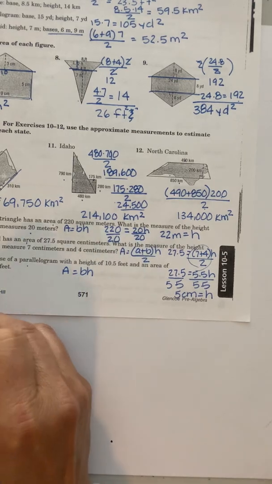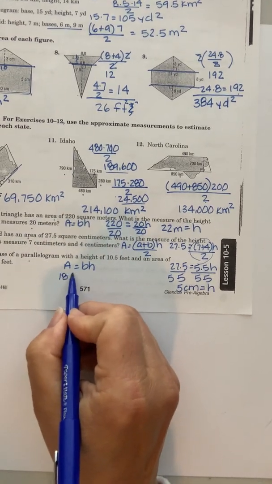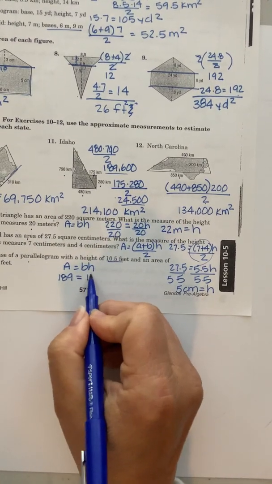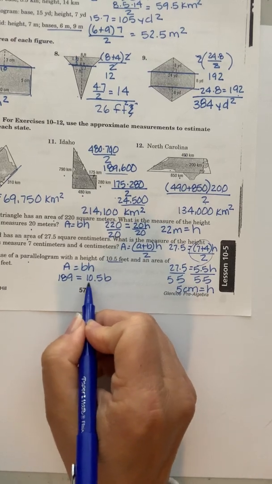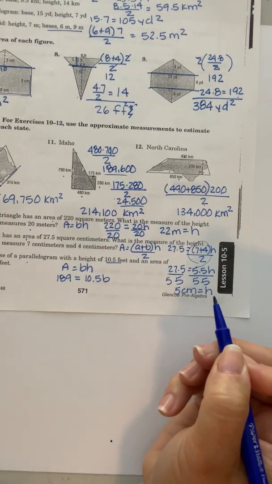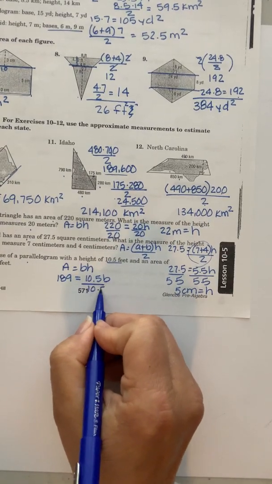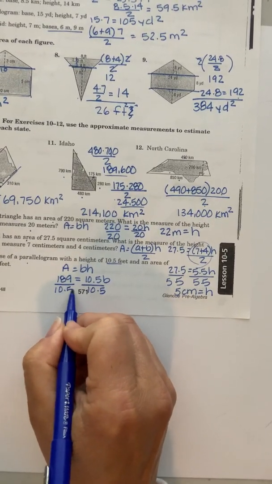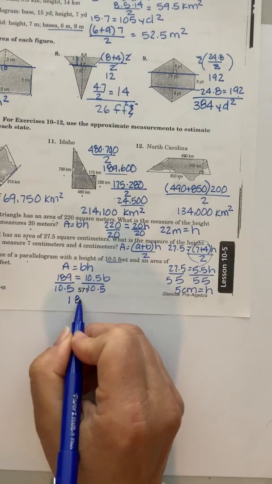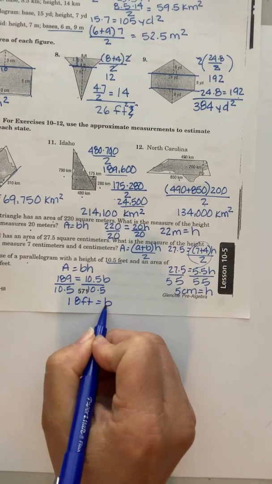This parallelogram has an area of 189. It has a height of 10.5, and this time you're finding the base. It doesn't matter that the base is first there and second there. It's interchangeable. It's multiplication. So then I'll divide both sides by 10.5, and I will get 18 feet for my base.